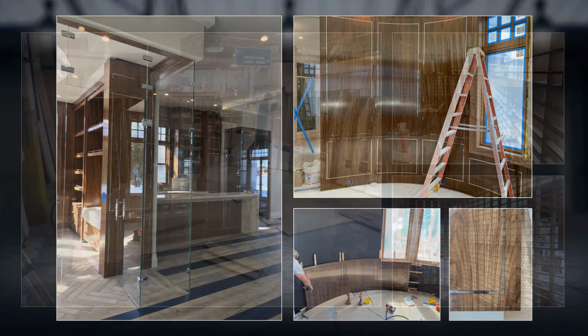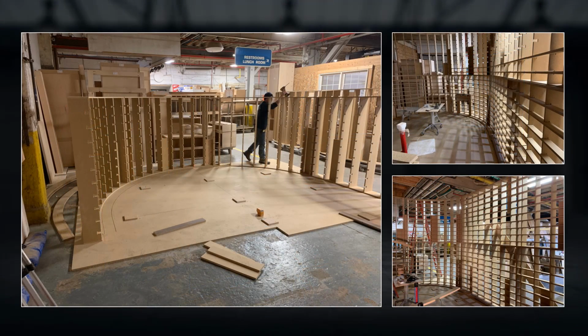So we actually built the entire office in our shop at 100% scale. You can see the little notches in the stud walls here. I know you probably can't see my mouse, but the notches in the stud wall. We shot the room in with the laser and made a hard template, just to make sure we had it right.